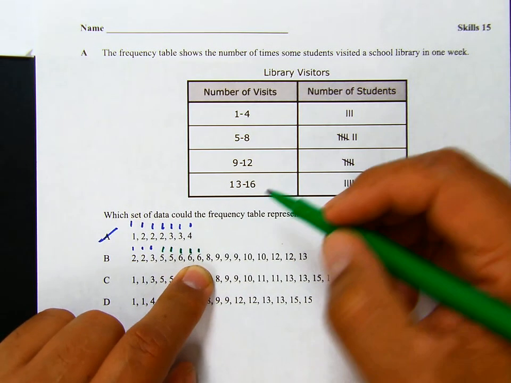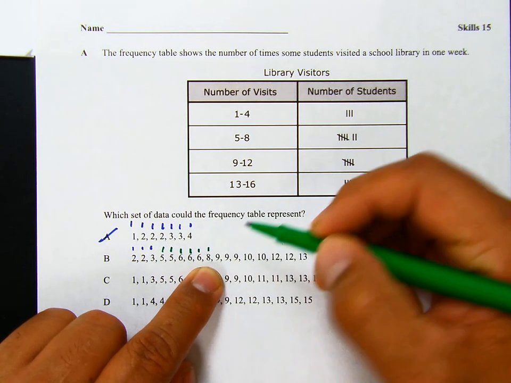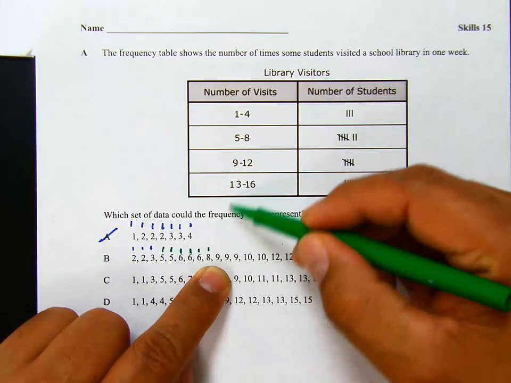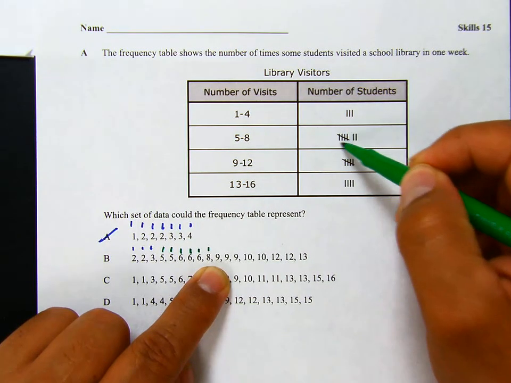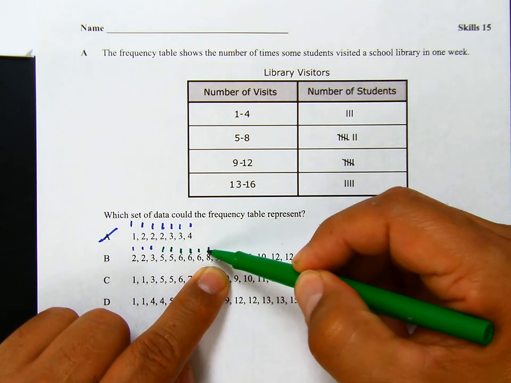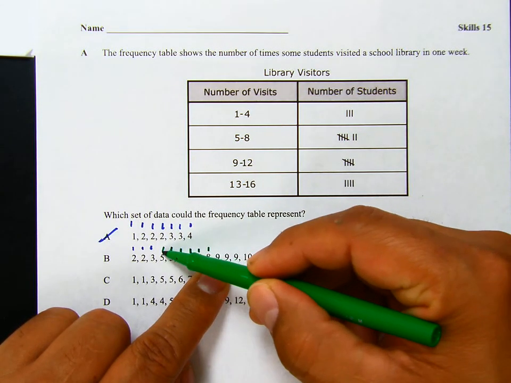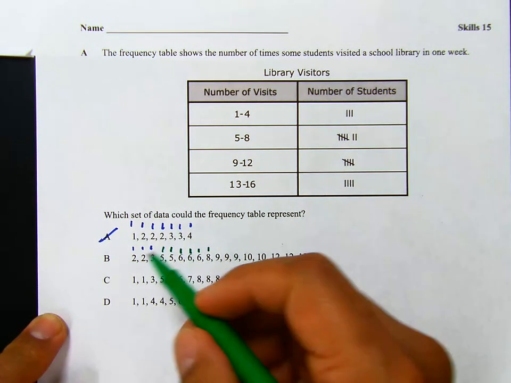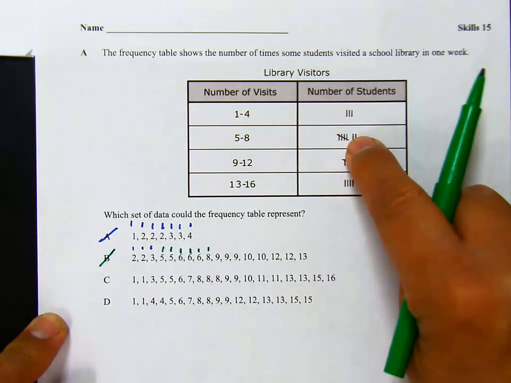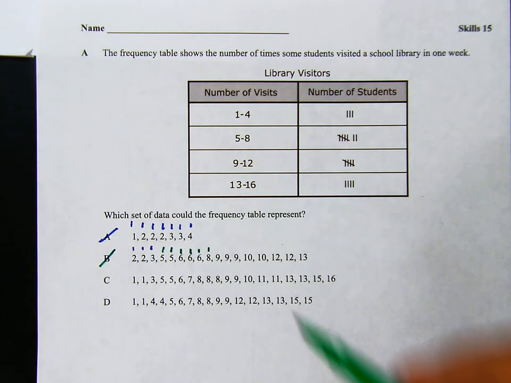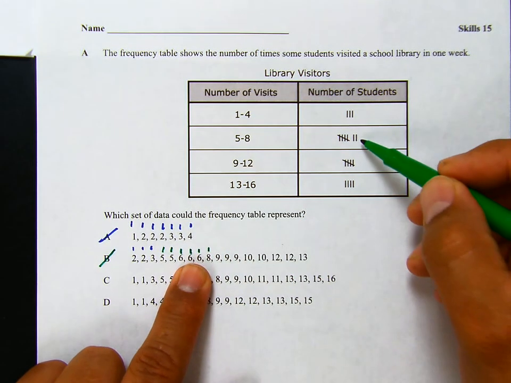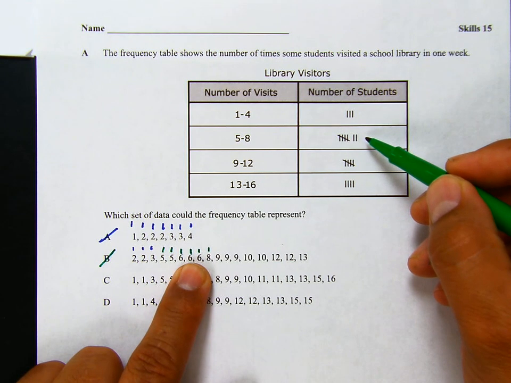That's 5. 8 is between 5 and 8, so that's 6. Now 9 goes over here. I should have 7, but here I only have 6. 1, 2, 3, 4, 5, 6. So B does not represent our frequency table, because this should be 7, and I only have 6. It tells us here it should be 7.